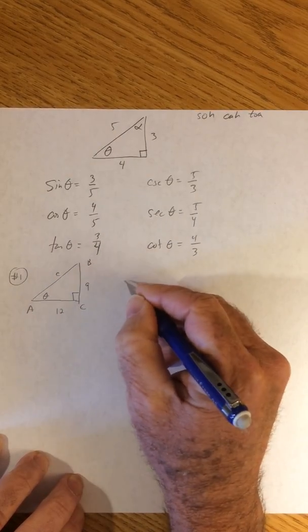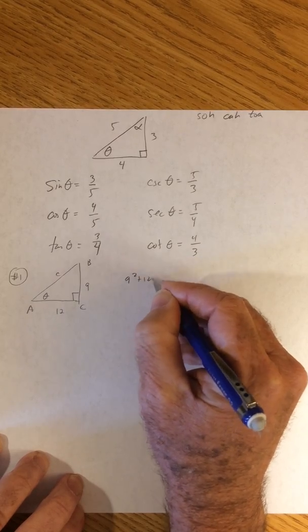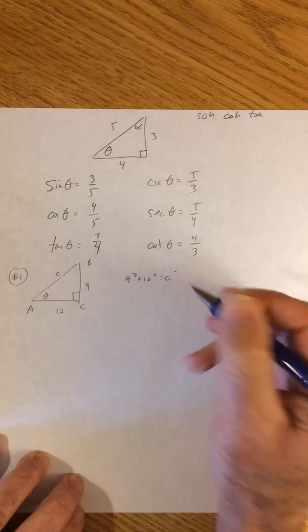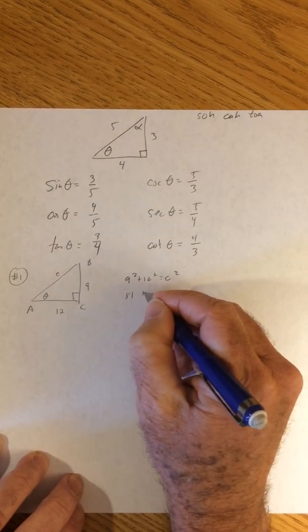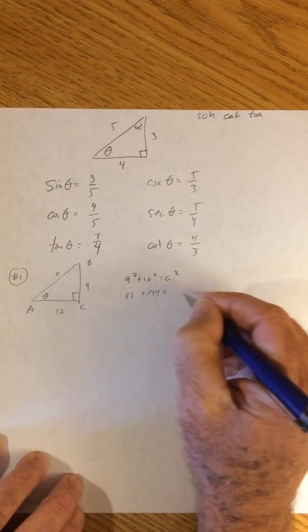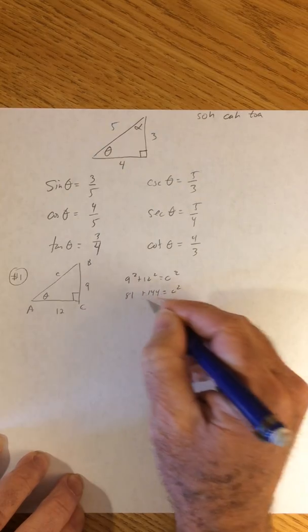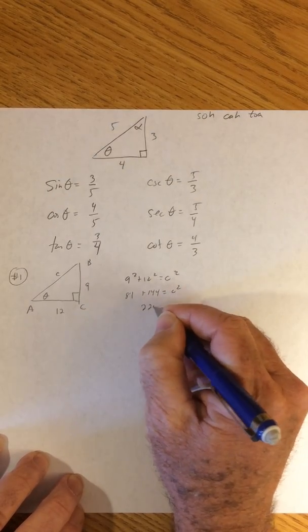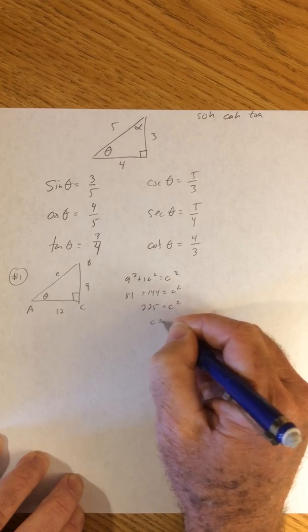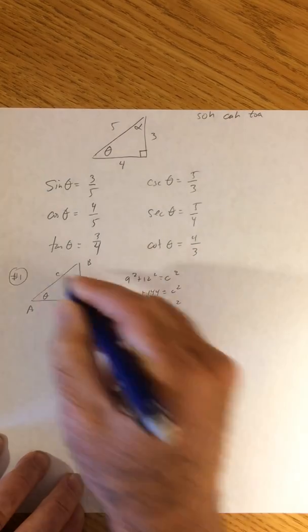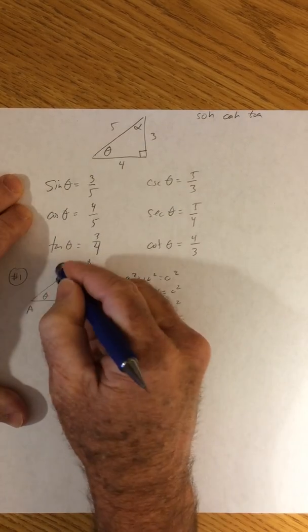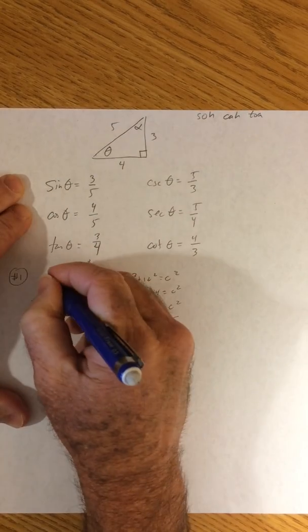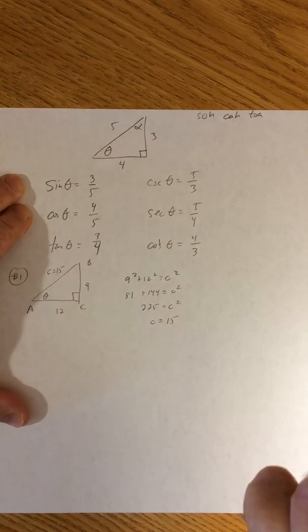So we'll write this. 9 squared plus 12 squared is equal to c squared. 81 plus 144 is equal to c squared. Those two things add up to 225. The square root of 225 is 15, so c must be 15. Write it like this. C is equal to 15.